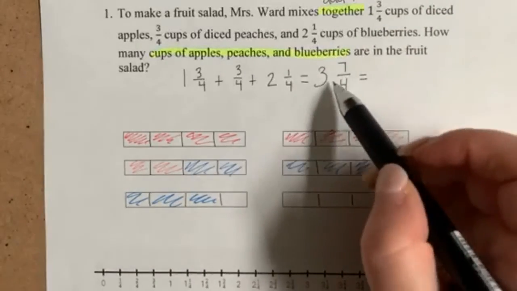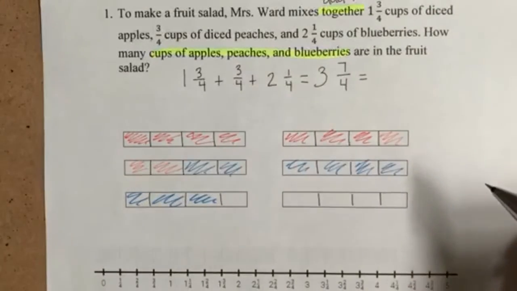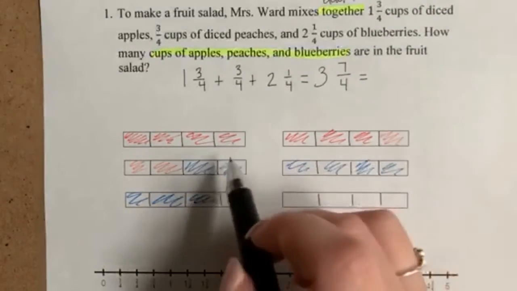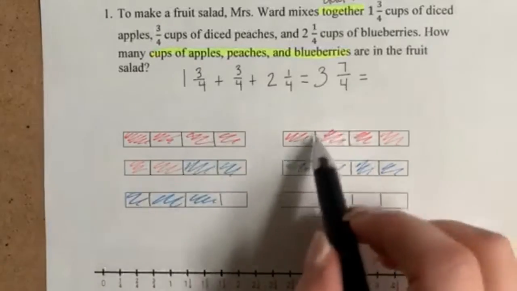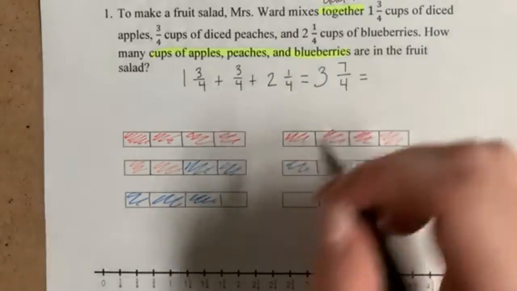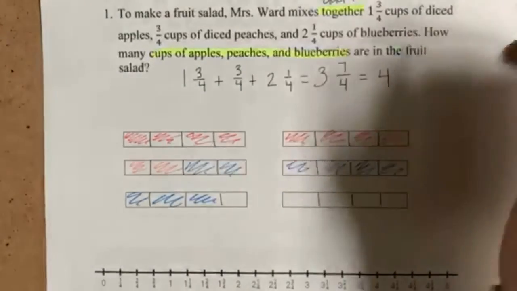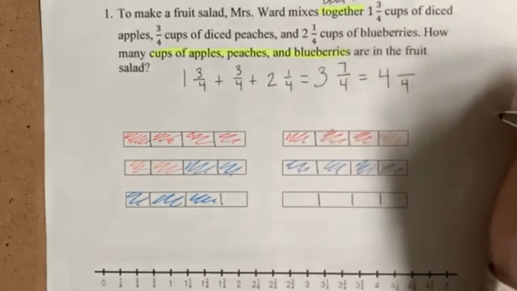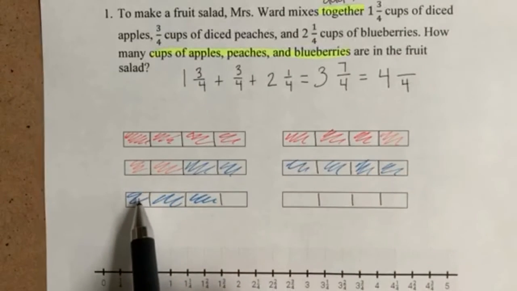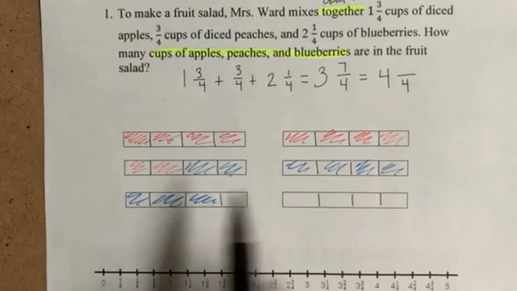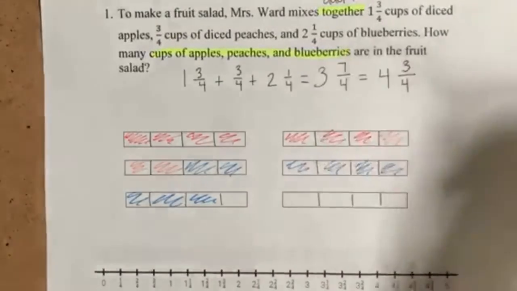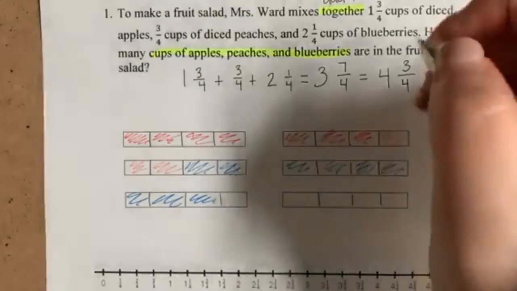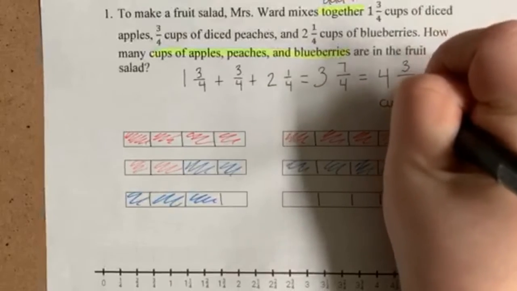You can easily simplify this by looking at our model right here. How many whole numbers do we have? 1, 2, 3, 4. We have 4 wholes, and then we have 4 as our denominator because it's the same. And how many do we have shaded in this last one? 1, 2, 3, 3. So our answer is 4 3/4 cups of fruit.